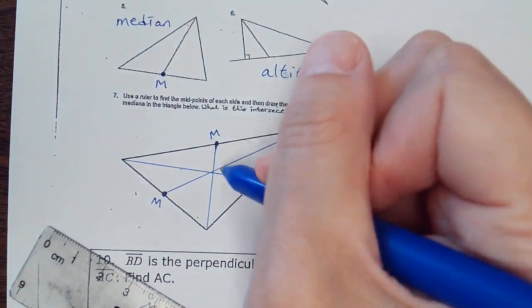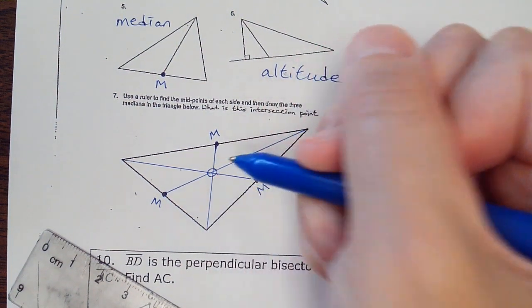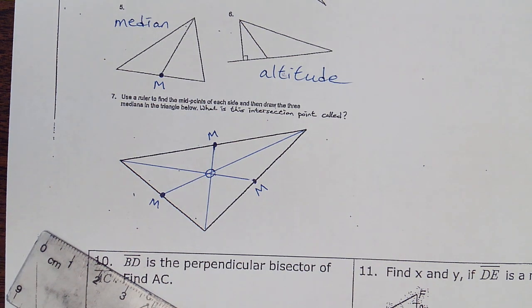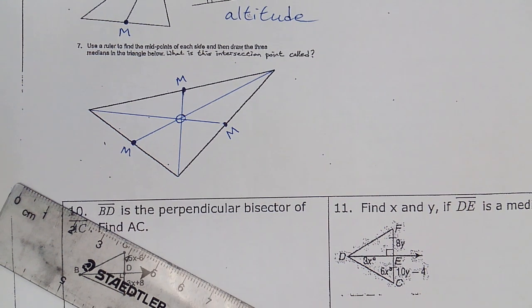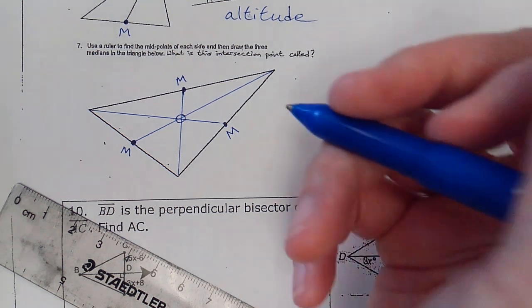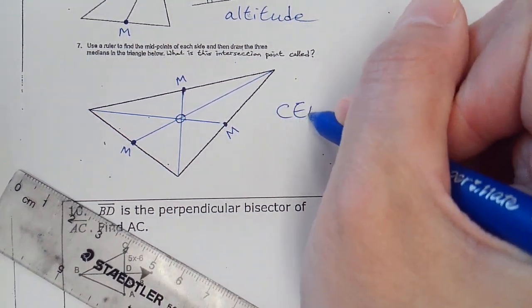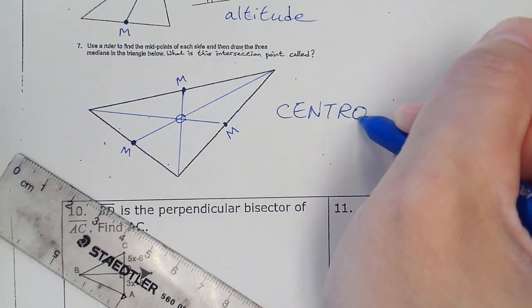This point right here, where all three medians meet, there's a special name for it. So for 0.5 bonus mark on the test, what is this point called? Oh, centroid. Miriam got it. Good job.